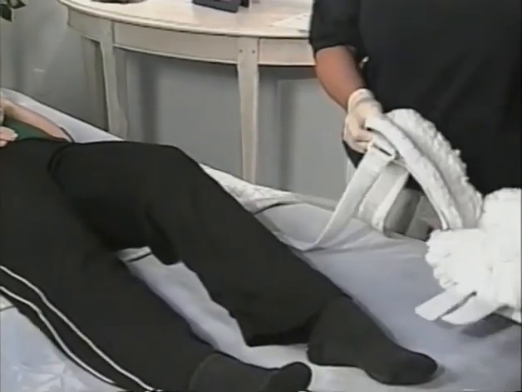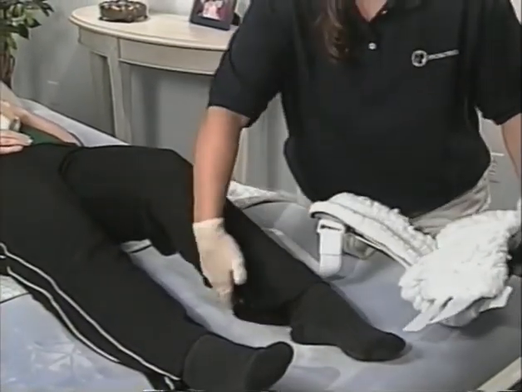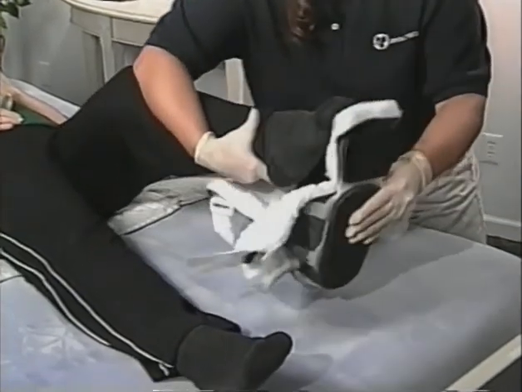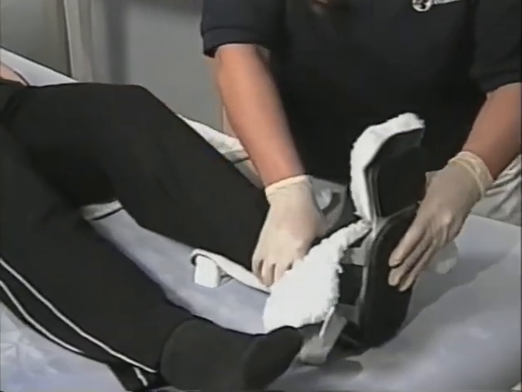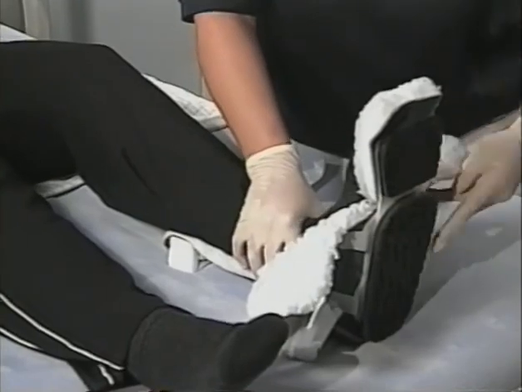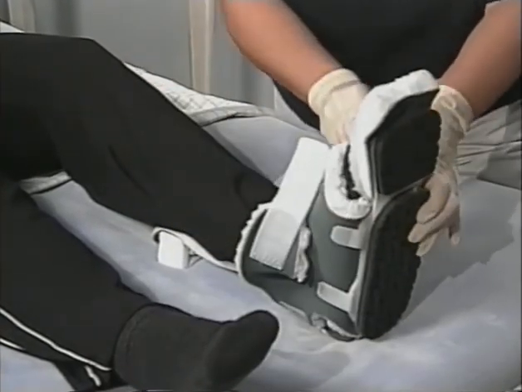When applying the Prafo or ankle-foot orthosis, bend the knee and take care to place the heel securely into the orthotic. Fasten the straps.